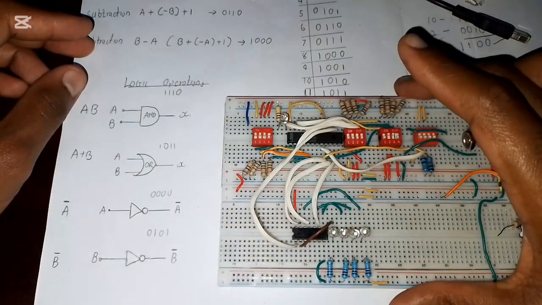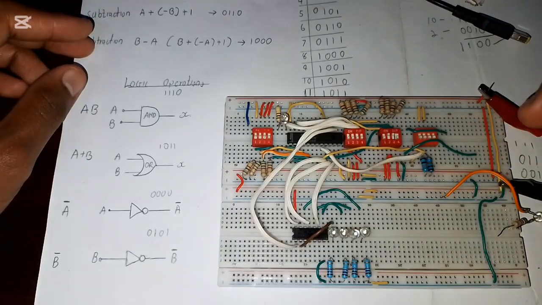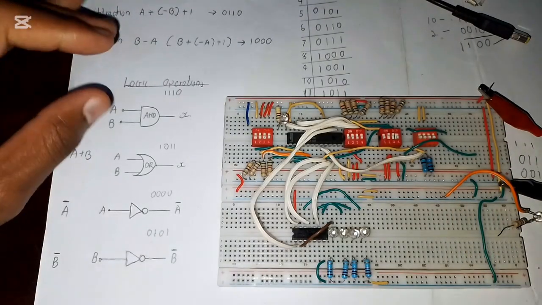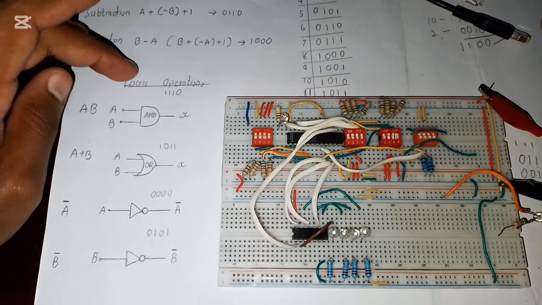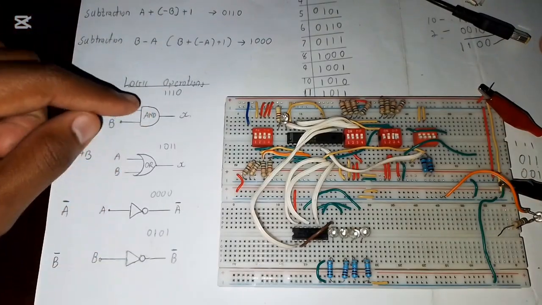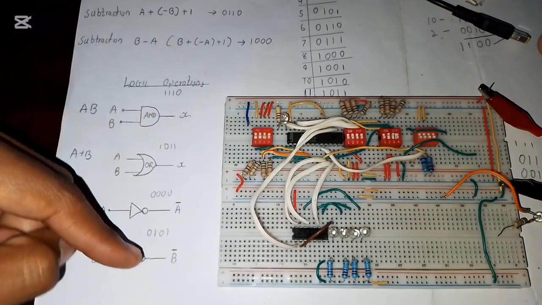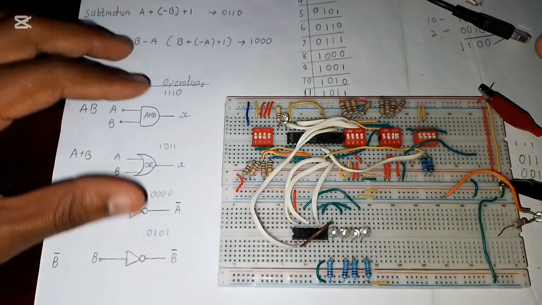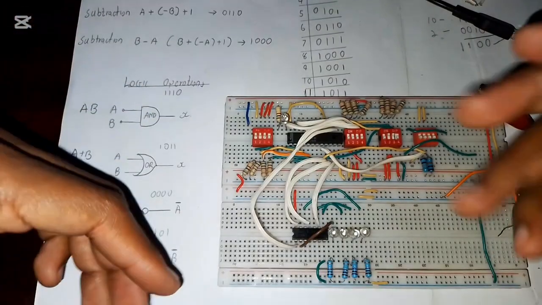We are still testing our 4-bit ALU. So today I just wanted us to check the logic operations which our IC can do. We are going to do AND, OR, not A and not B. Now, that doesn't mean that these are the only ones which the IC can do.